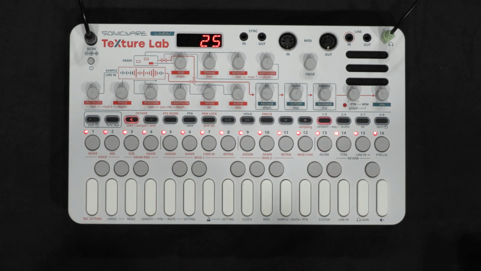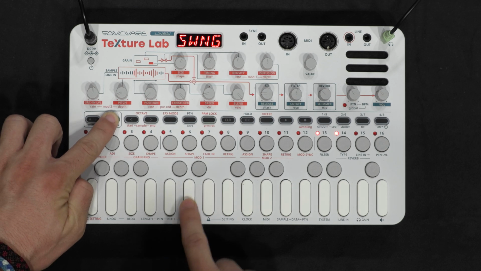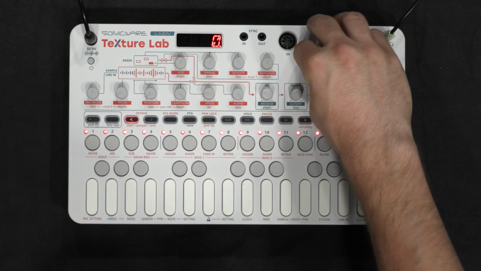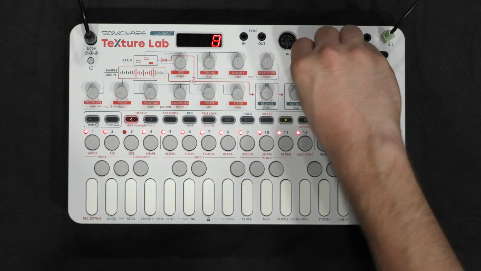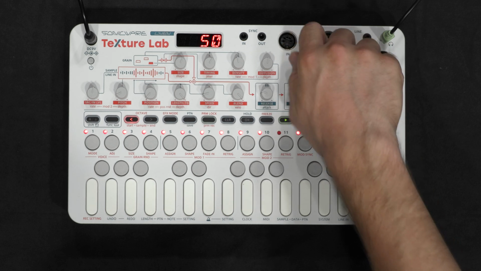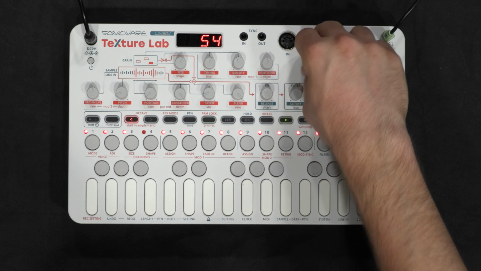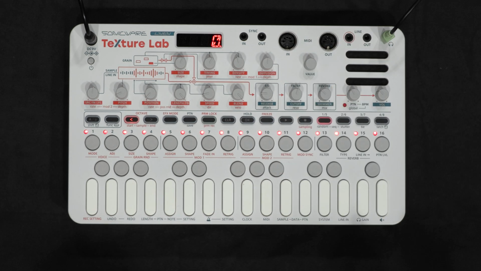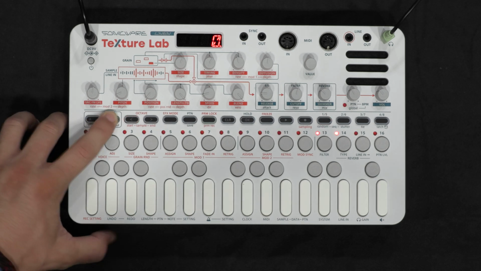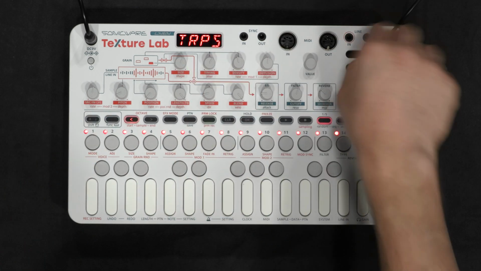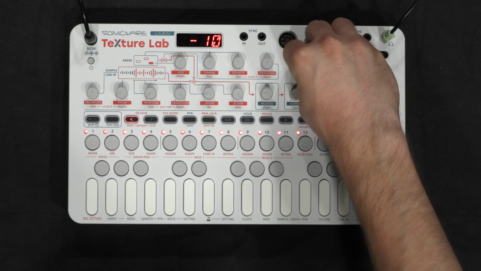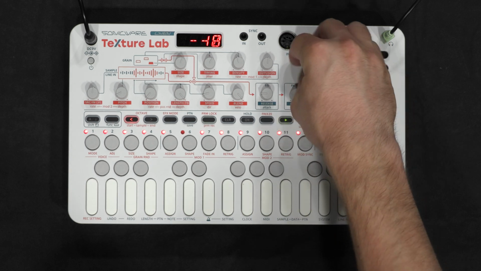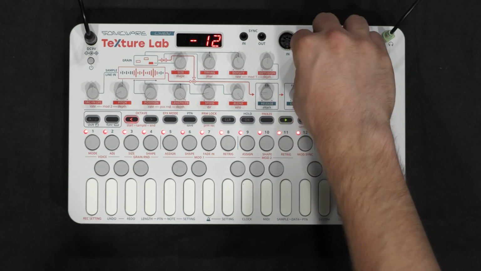You can add swing to a sequence by pressing function and pattern setting until you see swing, then turn the value knob to adjust. You can also transpose a sequence, also with function and pattern setting, until you have transpose. You can go from -12 to +12 semitones. The sequencer will wait for the beginning of the loop to apply the transposition.